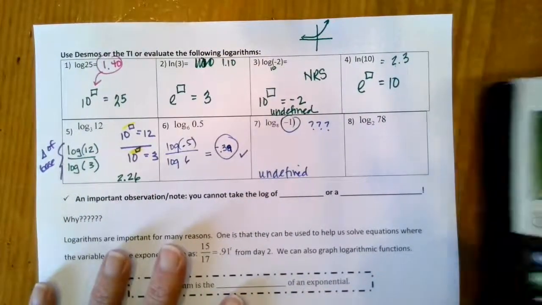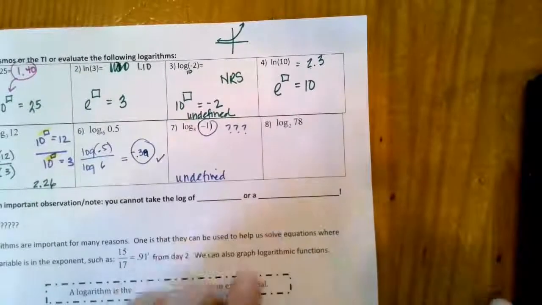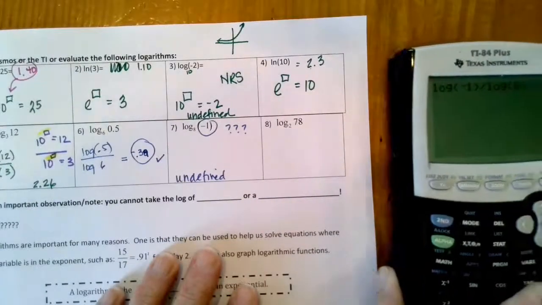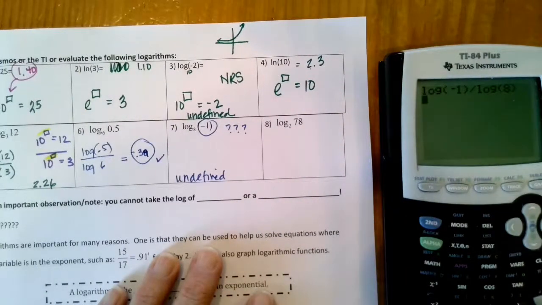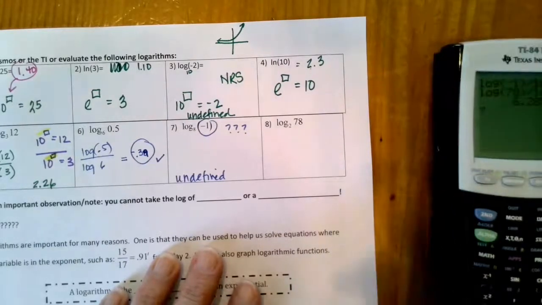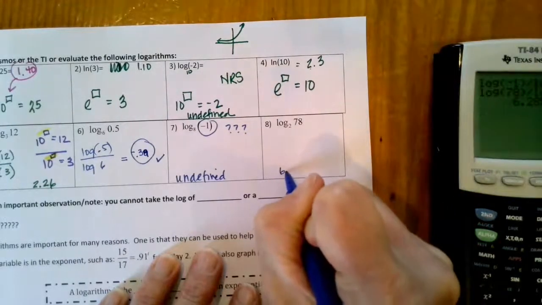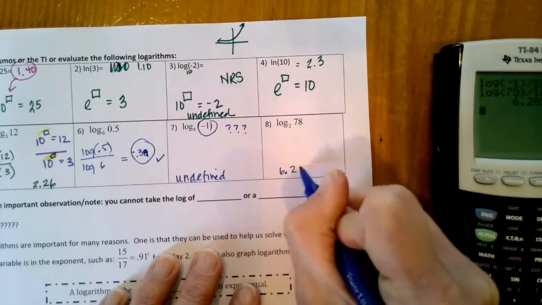All right. When we have the log base 2 of 78, I'm going to take the log base 10 of 78, and I'm going to divide that by the log base 10 of 2. And that's going to be 6.29.